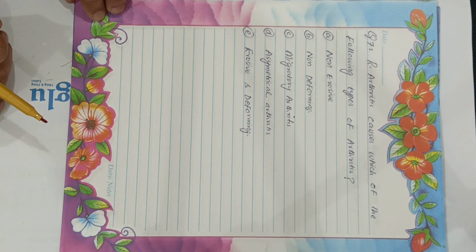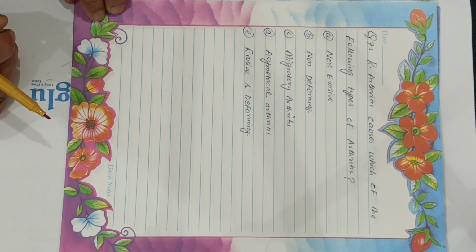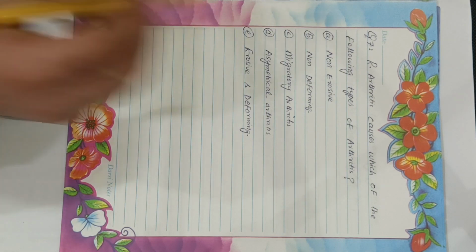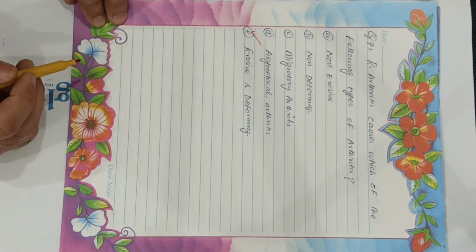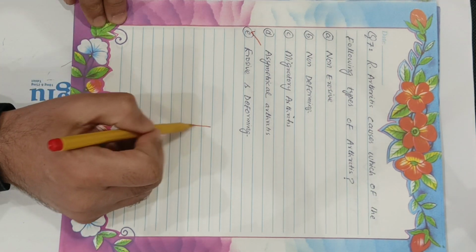Question number 7. Rheumatoid arthritis causes which of the following type of arthritis? So we know that rheumatoid arthritis causes erosive and deforming arthritis. So option E is the correct answer. What is the difference between arthritis of SLE and arthritis of rheumatoid arthritis?